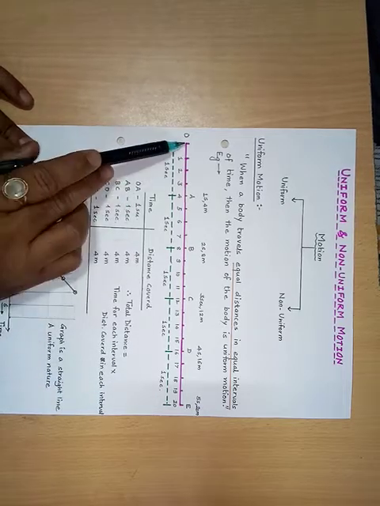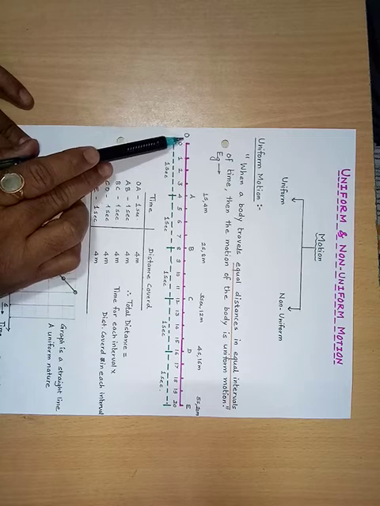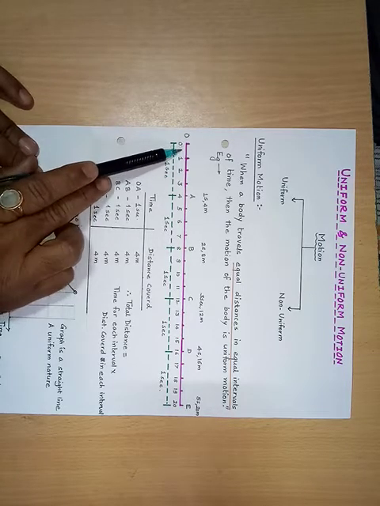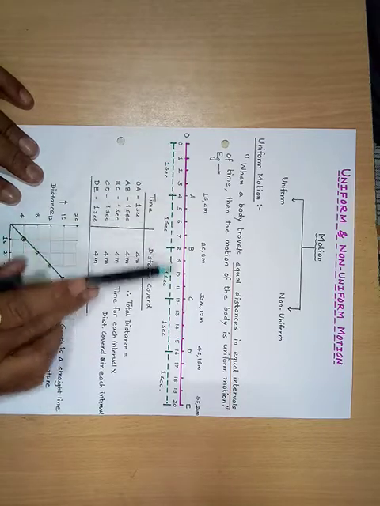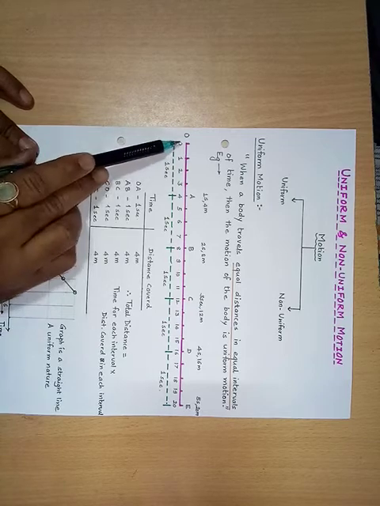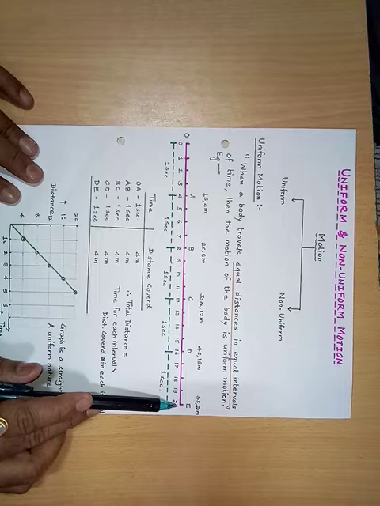Let's imagine that your motion starts from the point O, the origin point, and I have marked from 0, 1, 2, 3, 4 and onwards up to the 20th meter. Let's imagine that your car, or any object, is moving up to this 20th meter.